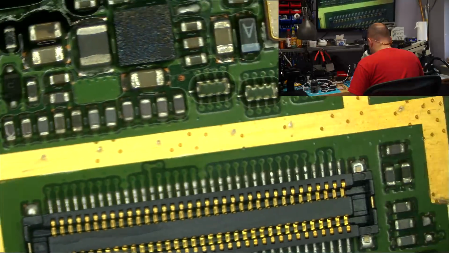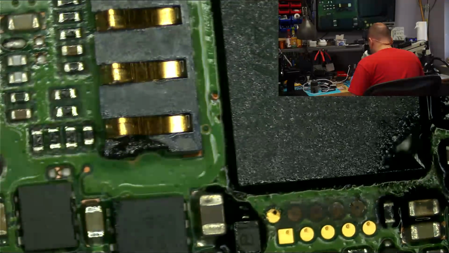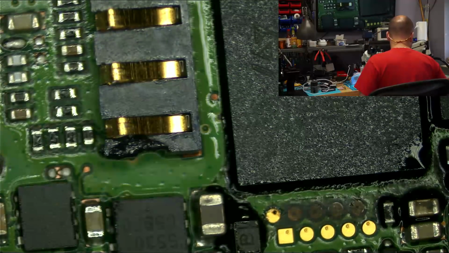Okay, I got the... Okay, that looks good. Now let's plug it in and see if we have any life. I don't trust things from back then. I'm going to plug the camera and the flash back in in case it gives me some kind of crazy error, because the camera's not detected.